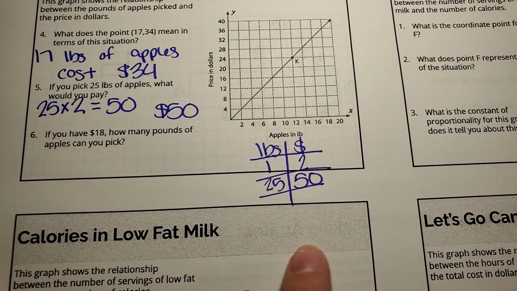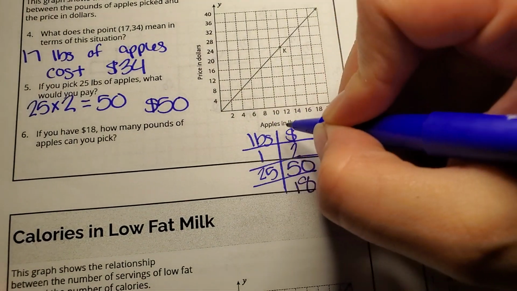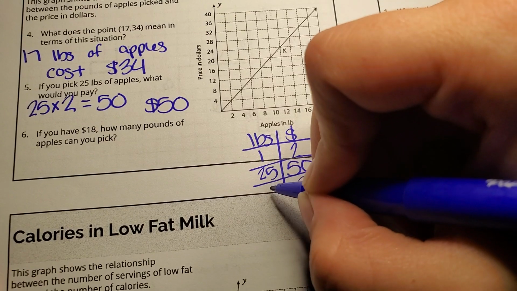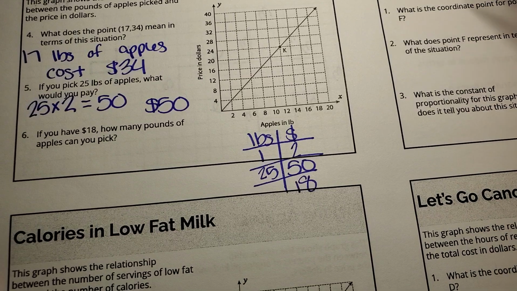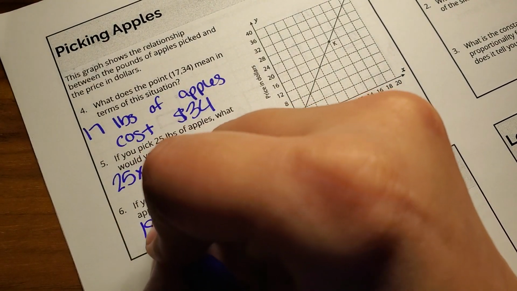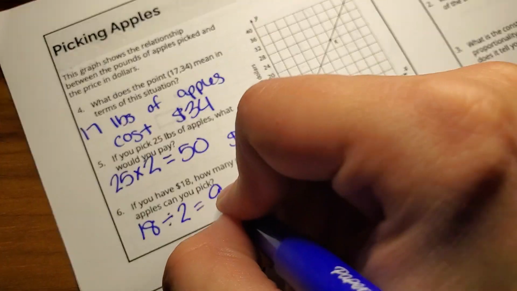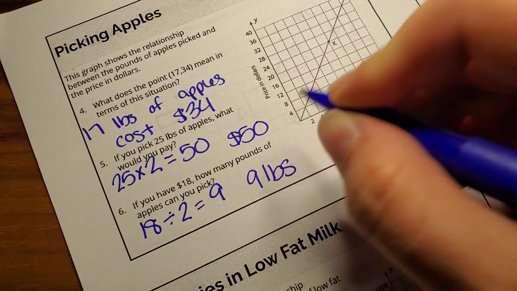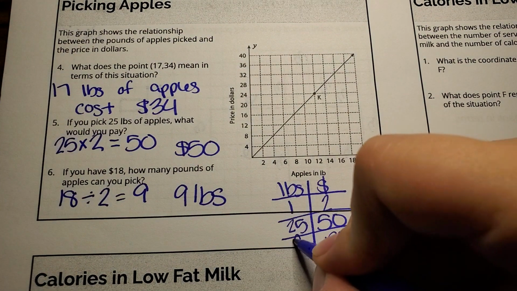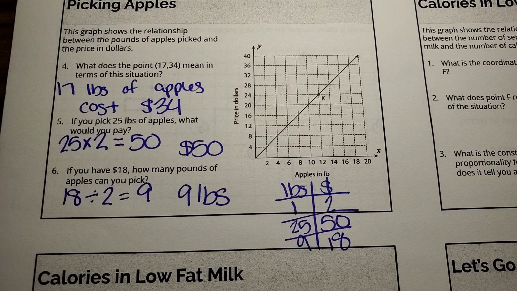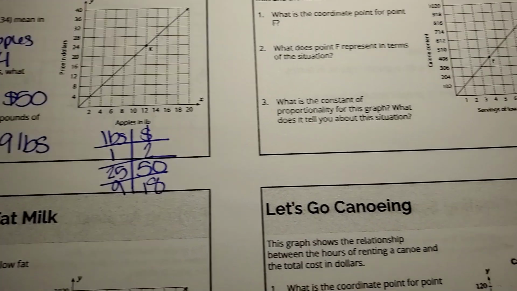Now, for number 6, we want to go backwards. We know our price, but we want to go backwards to the amount of pounds. We're doing the opposite this time. Last time we multiplied by 2. This time we're going to divide by 2. So we're going to do 18 divided by 2, which is 9. So we can buy 9 pounds of apples. All right, make sure you have all this down. And let's go ahead and move on to our next activity.